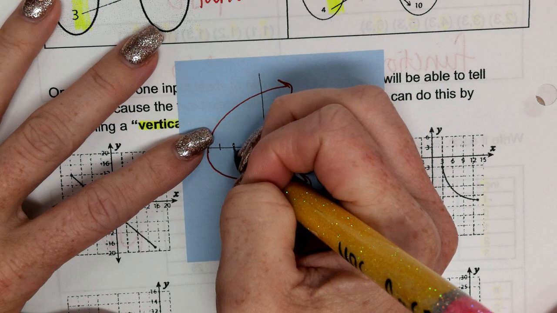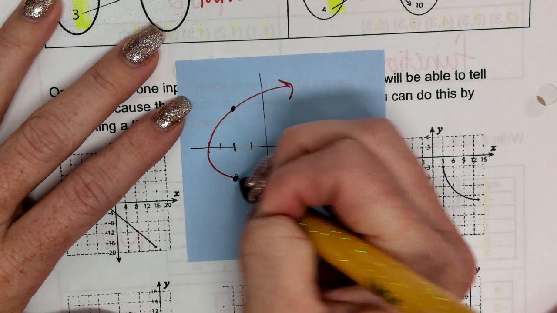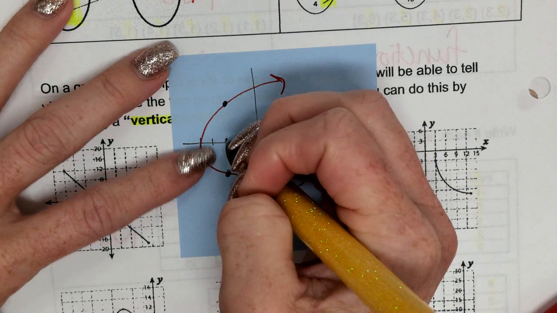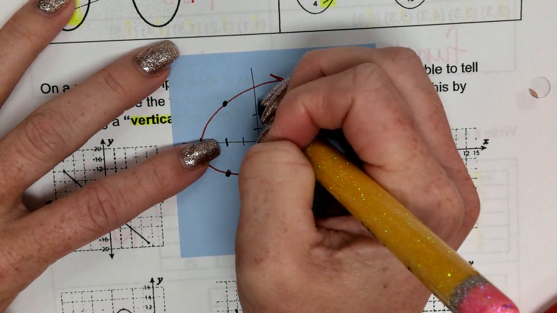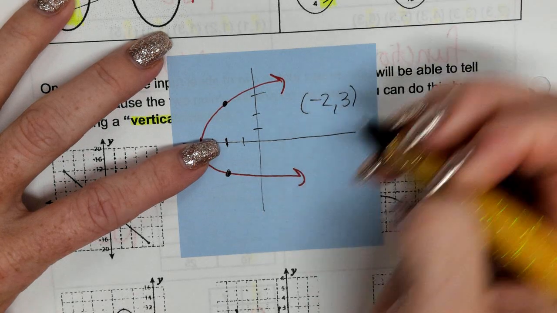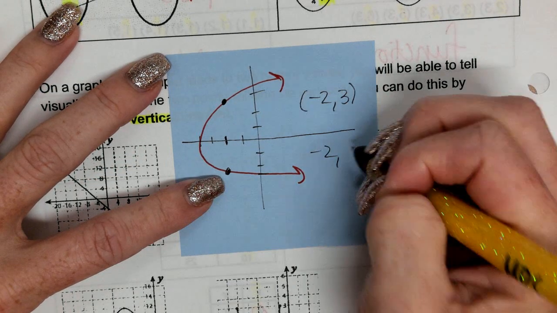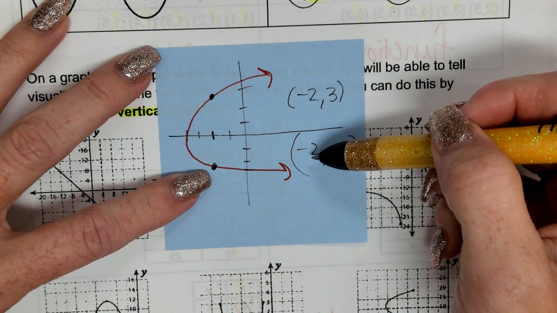Right here at -2, there is a dot up here and down here. Do y'all agree? So if I was to write ordered pairs for this, this would be -2, positive, let's say 3. And this would be -2, -3. Do you see that the X's repeated themselves?